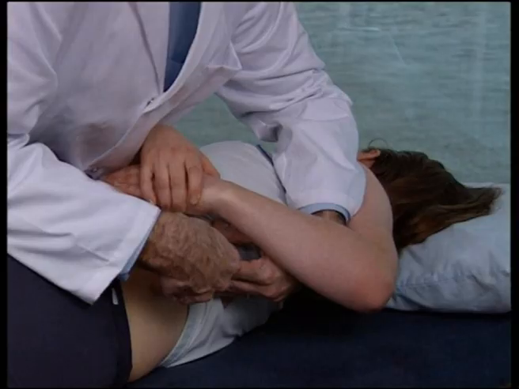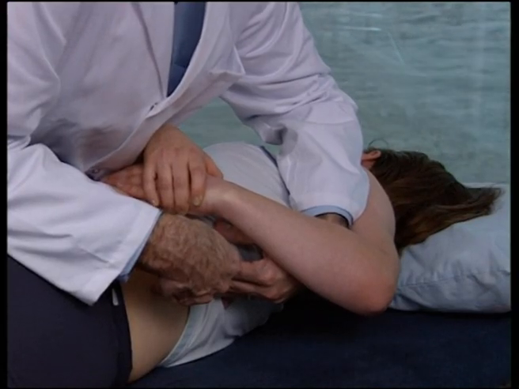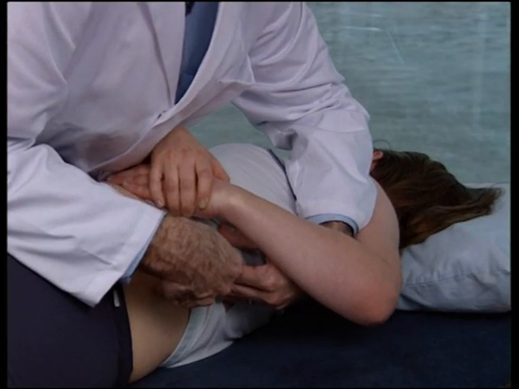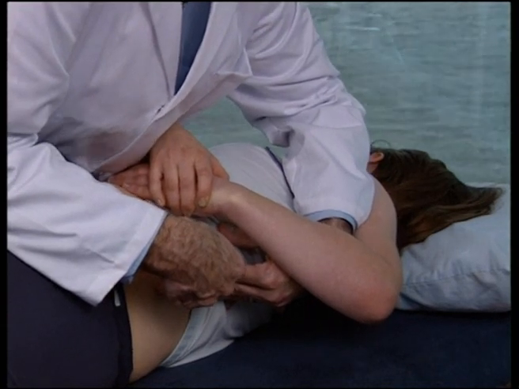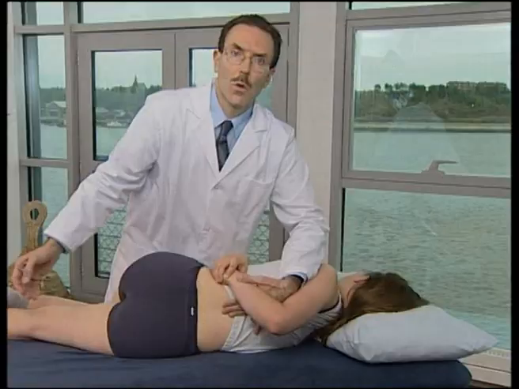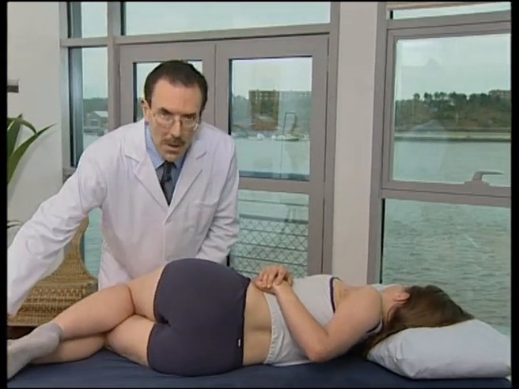Although your upper arm mainly serves as a stabilizing force, it may simultaneously add a component of left rotation and right side bending. Retest the range and quality of motion following the manipulation.